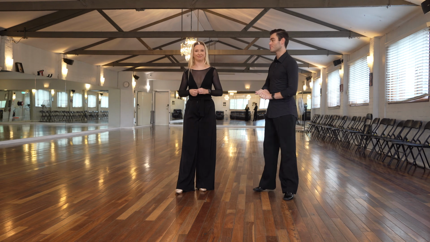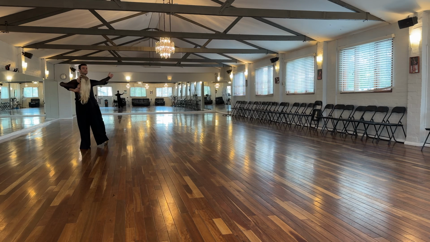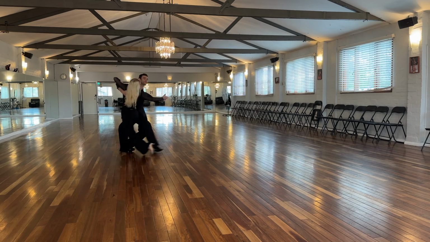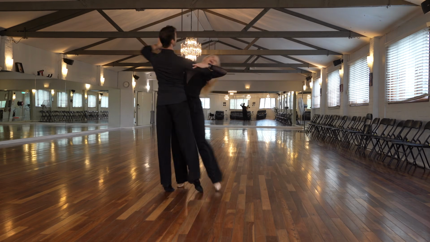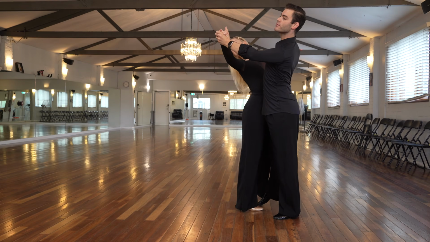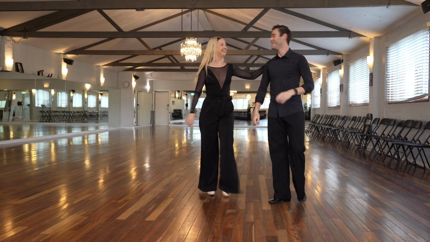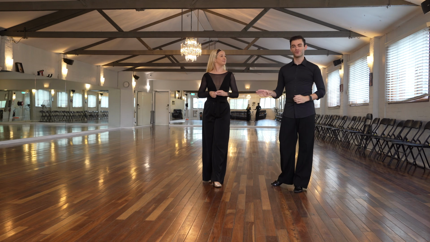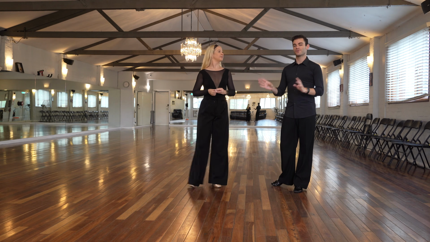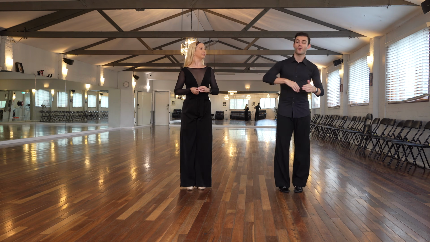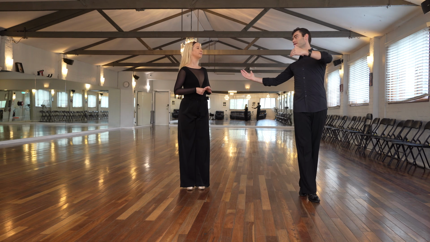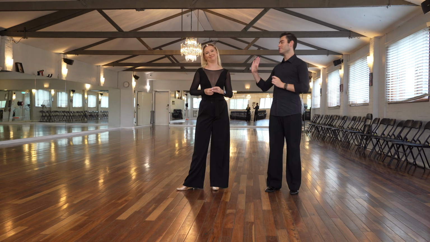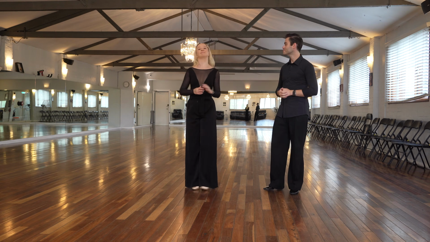Why don't we try that in hold as well? So we have our hover, 3, 1 and 2 and 3, 1. Beautiful. That was enough. In this combination, we actually do have a similar situation to the second combination that we did, where we are changing the position to promenade. However, I'm keeping my sway the same to the right, therefore Talysa kept her head to the left.